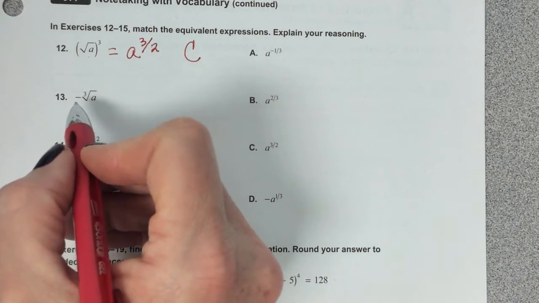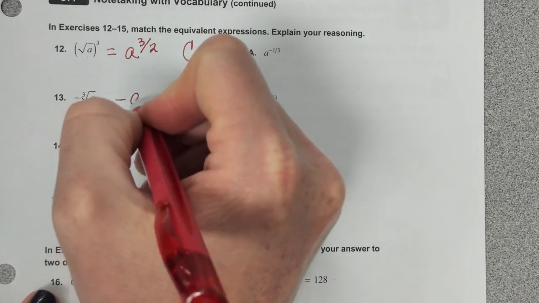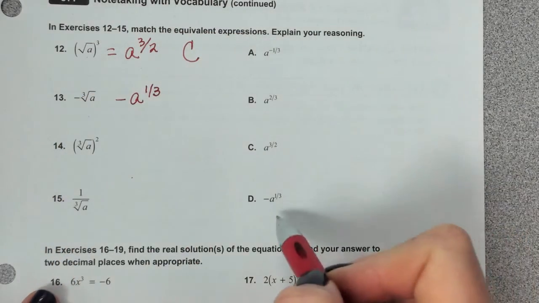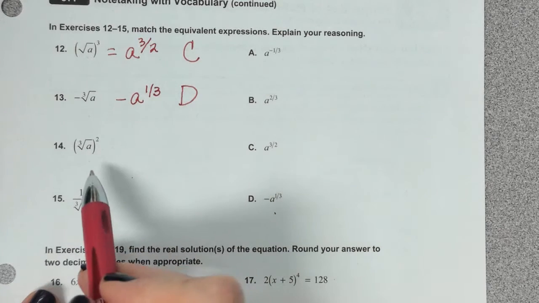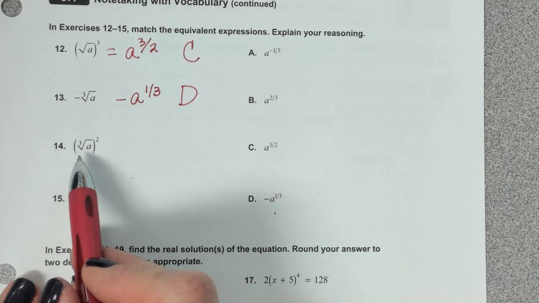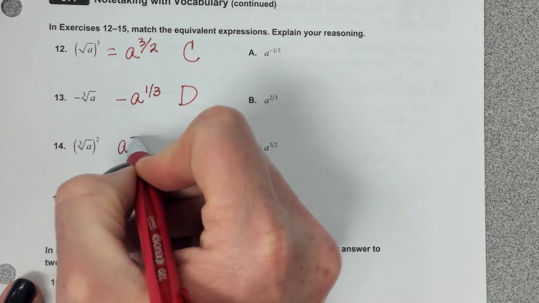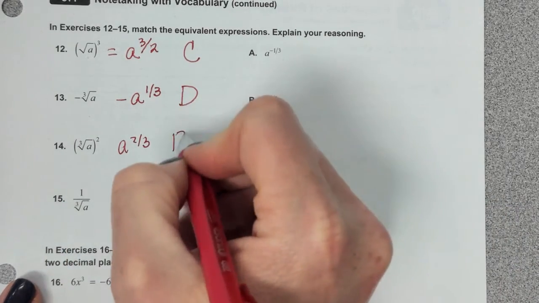What about this one? Think about how we write this one. How do we write that one? Alicia, what do you think? Very good. Negative A to the 1/3 power. And so that's going to match up with letter D. So now you guys think about this one. Michaela, what do you think? Good. And so that's going to be letter B.